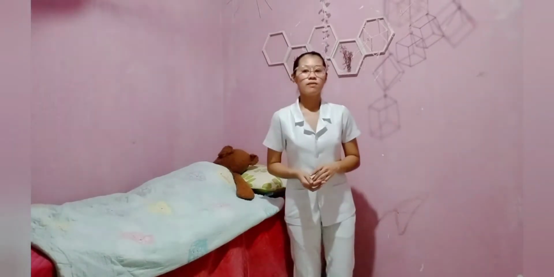Okay, thank you. And after that, record the time the procedure was done, the amount, and the color of the initial output. Cleansing the environment promotes comfort to the client. Moisture is a good environment for bacterial growth. So, the time right now is 2:30 p.m. and the initial color of the urine is slightly yellow with cloudy characteristics. That's all. Thank you.